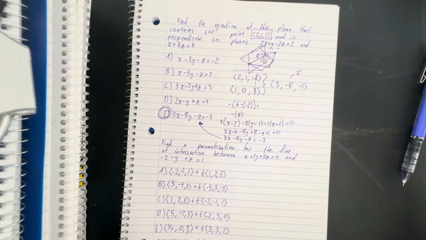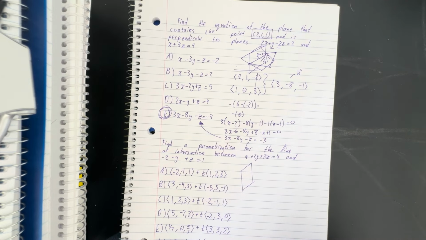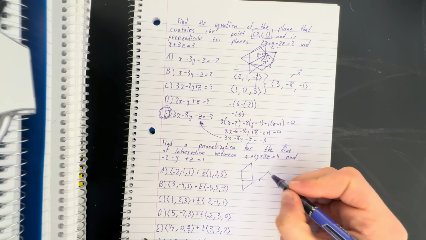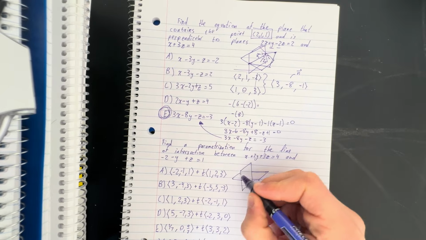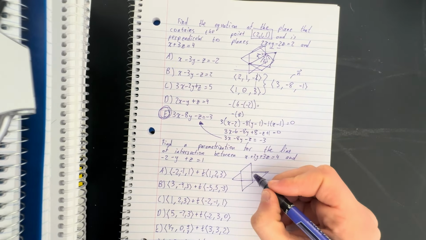Now for this last one, this deals with line parametrization. It's like the line of intersection we were talking about, so it's a little bit less lengthy than this. Again, it gives you two planes. You could picture two planes. You don't really care about how they're oriented, and you care about this line.